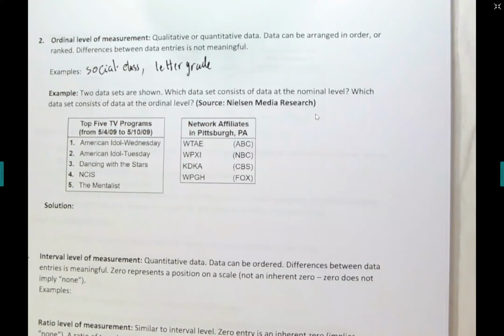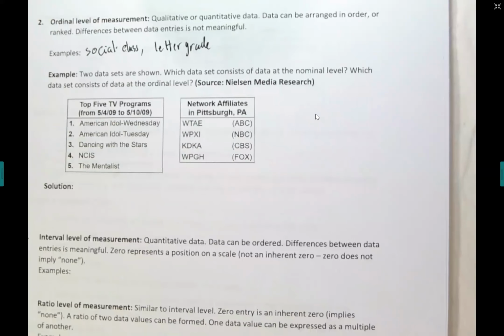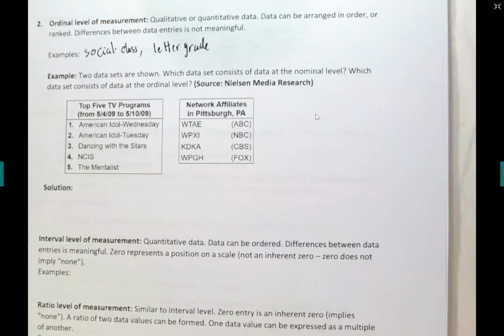Okay, let me give you this example and let's compare the two levels of measurement. Two data sets are shown. Which data set consists of data at the nominal level and which data set consists of data at the ordinal level? So the first one is top 5 TV programs.